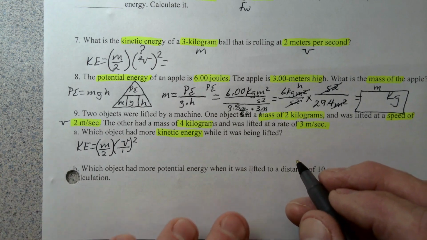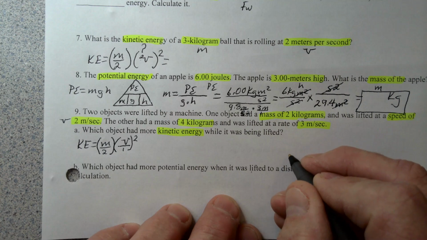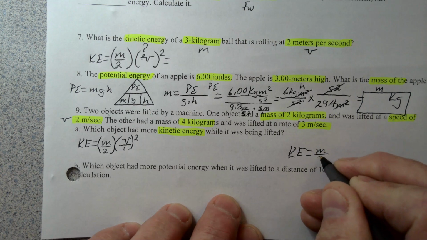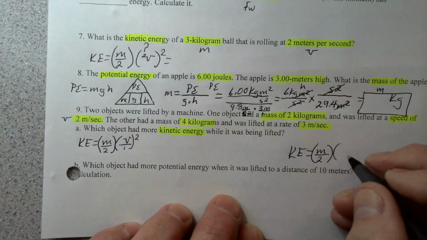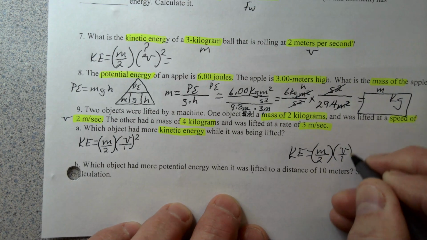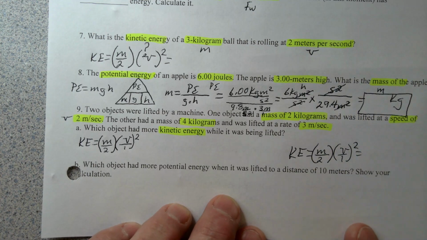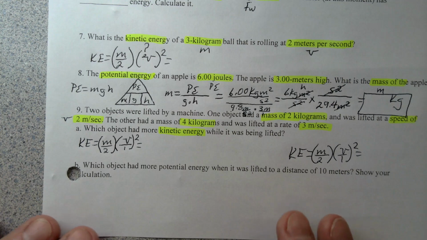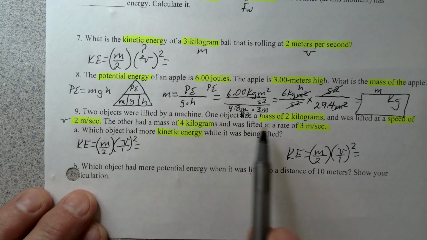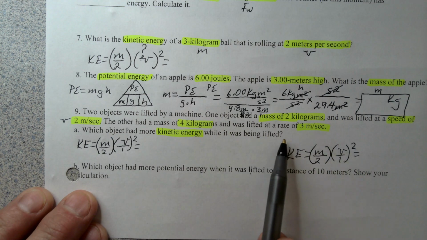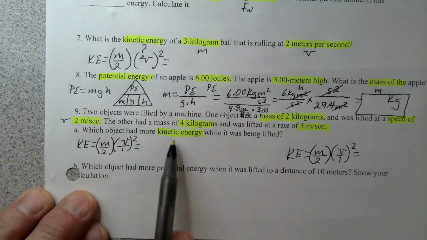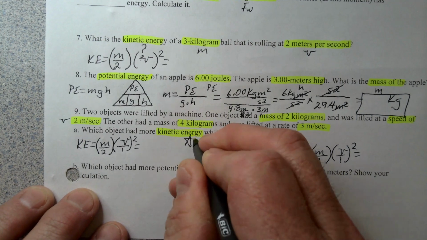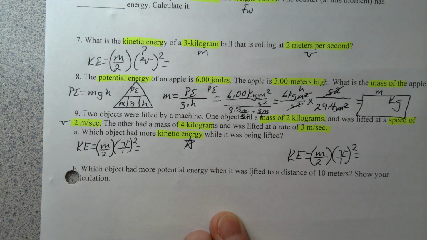And then you're going to have a second problem you're going to have to work. So on problem number 2, we'll have kinetic energy equals m divided by 2, and then the velocity squared, and then you'll work that problem out. So I've given you both formulas that you need. You can work those on another sheet of paper, one beside each other. And it basically says they're lifted, and it says which object has more kinetic energy. So whichever one has the most kinetic energy, then put a star by it. And we'll make that worth a couple of points as well.